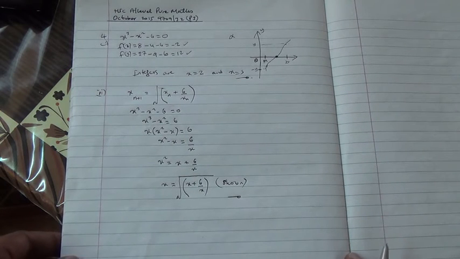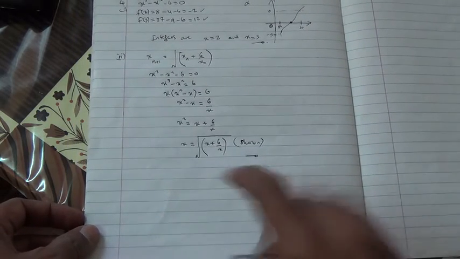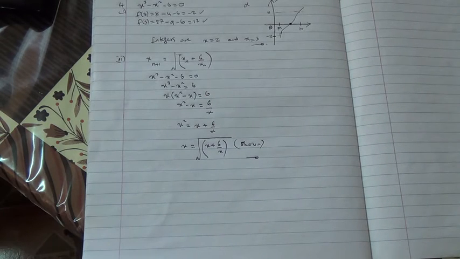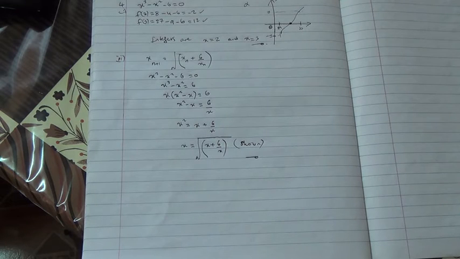Now, for the third part, we need to use this iterative formula and find the root. We need to give the result of each iteration to 5 decimal places, and give the answer to 3 decimal places.